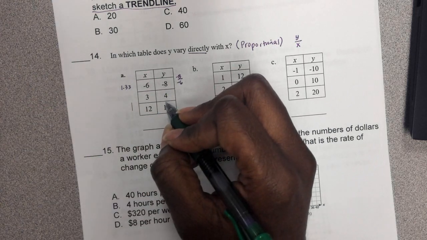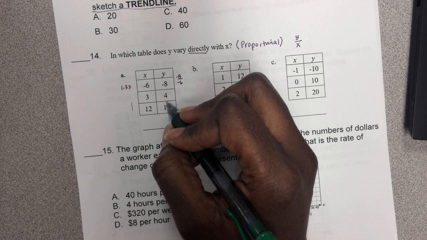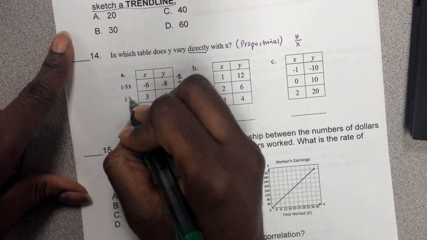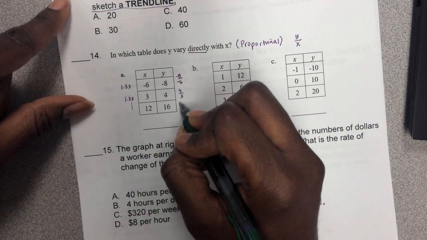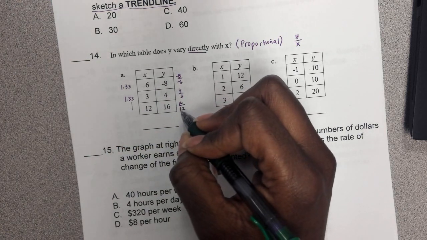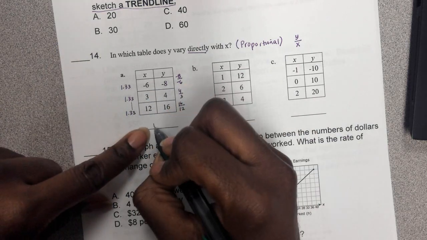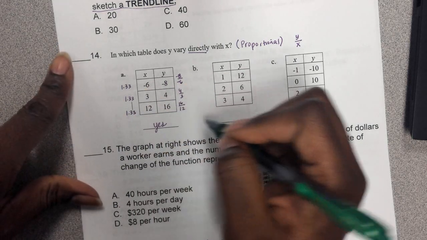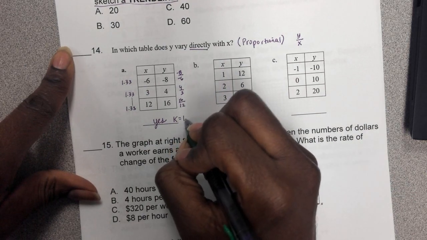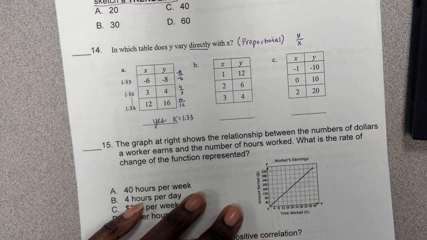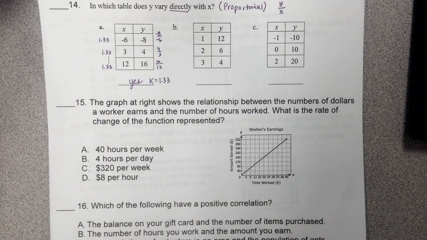This one, 4 divided by 3. Let me make sure. 4 divided by 3. And that gives us 1.33 with more 3's. And then the last one's going to be 16 divided by 12. And that tells us 1.33 also. So since they are all the same, that means yes, it varies directly. And we have also found the constant of proportionality because they're all the same. 1.33 continuing. Please do B and C yourself. If you need to pause the video, go ahead so you can do that.